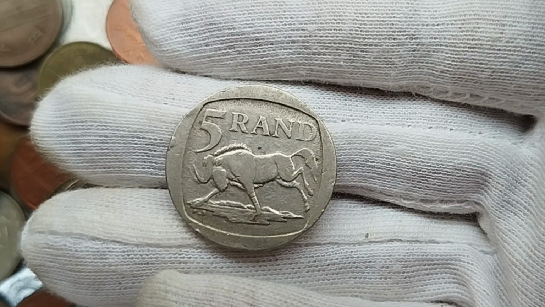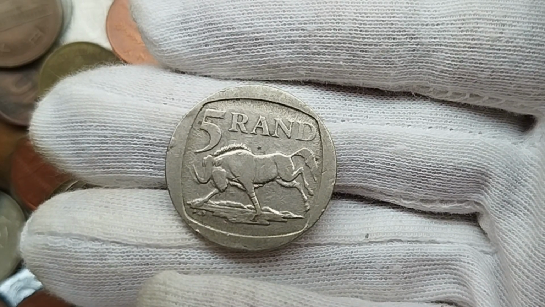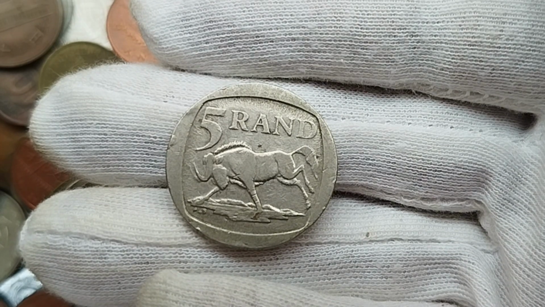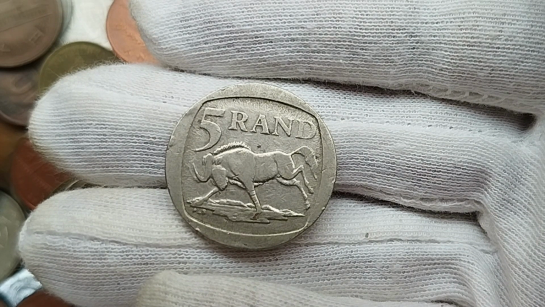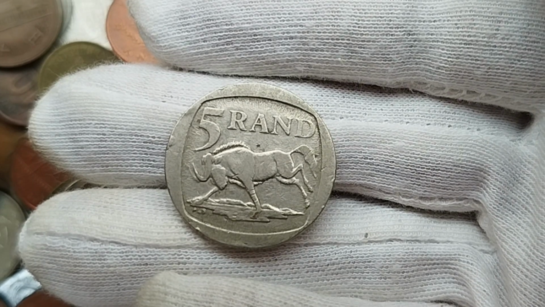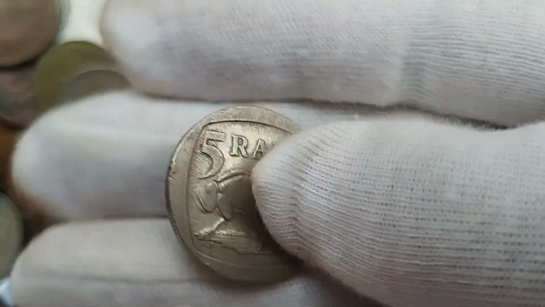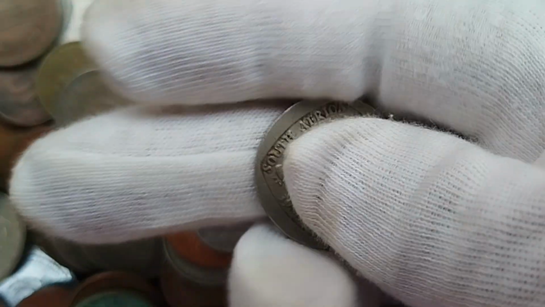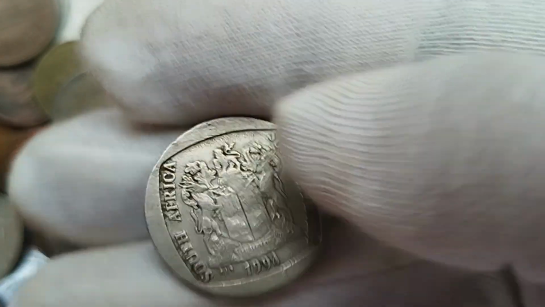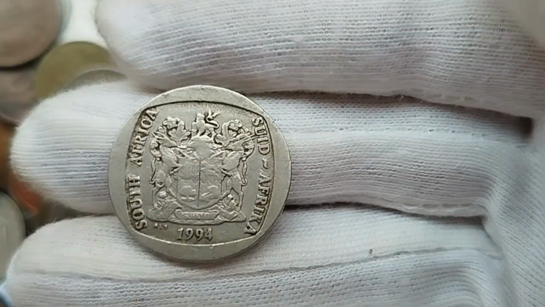It was a year that redefined South Africa in the eyes of the world. A time of great hope, but also great uncertainty. The 5 Rand coin thus became a silent witness to democracy in action, a pocket-sized emblem of freedom, unity, and progress. That's what makes it so much more than just currency.